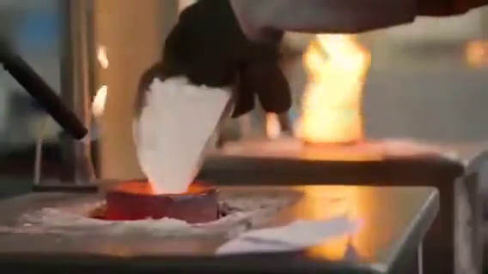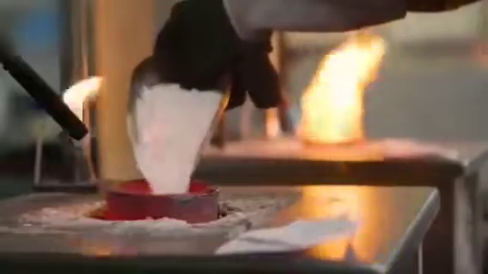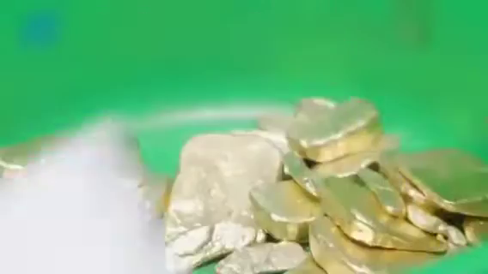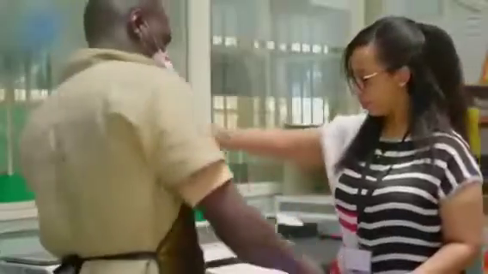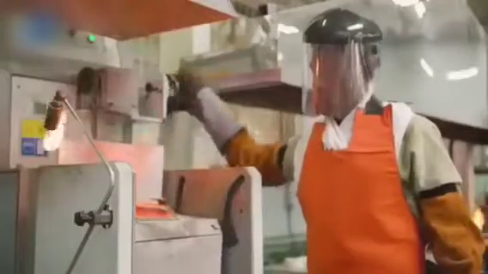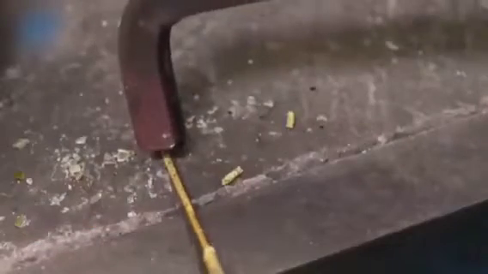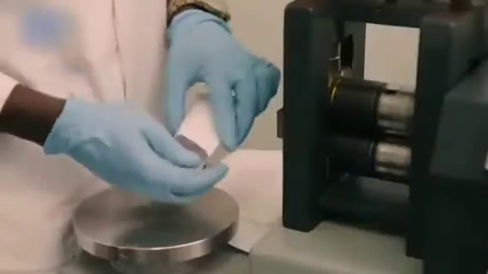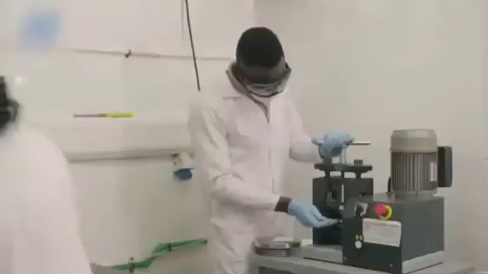The gold recycling process involves several steps to recover gold from various sources, such as electronic waste, jewelry, or industrial byproducts. Here's a step-by-step overview of the gold recycling process. Collection and sorting. The first step is to collect the materials containing gold, such as electronic devices, old jewelry, or gold-bearing scrap. These materials are then sorted based on their gold content and the type of processing they require.